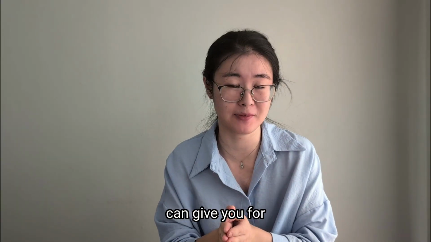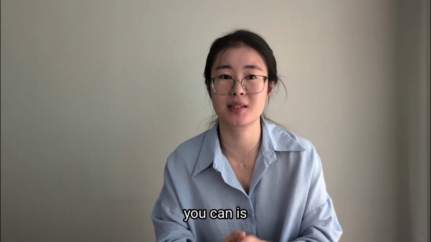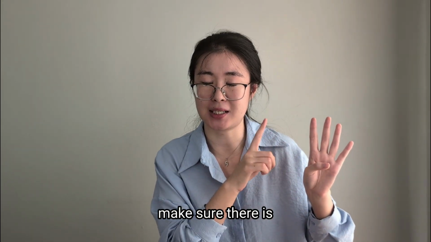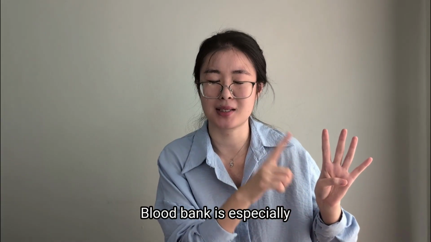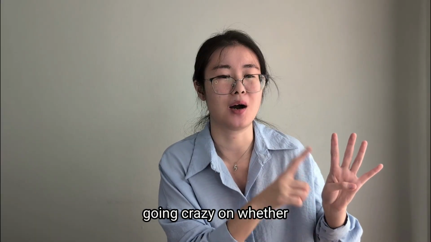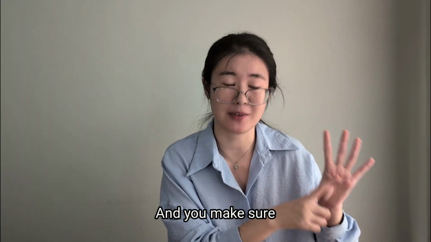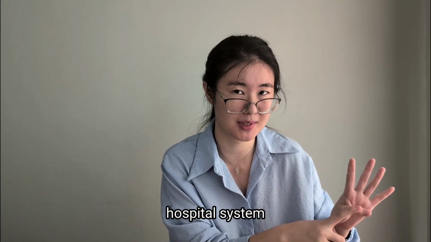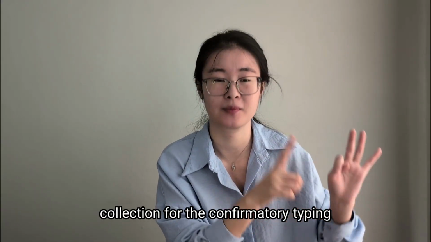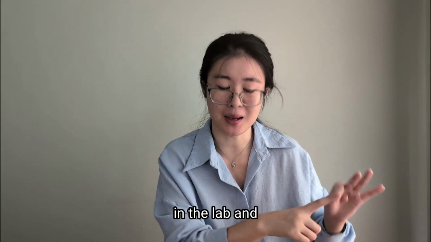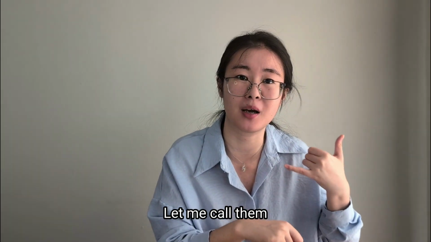The biggest tip I can give you for getting a result or a product from blood bank as fast as you can is, first, make sure there is nothing missing on your blood collection: your name, date, and time. Blood bank is especially strict about whether you are giving me the correct patient blood sample or not. And if your patient is brand new to our hospital system, you schedule the second collection for the confirmatory typing. Because blood bank is not going to wait in the lab and stare at their watch like, this is a new patient, they're supposed to give me a second blood, let me call them and tell them they need to do that.